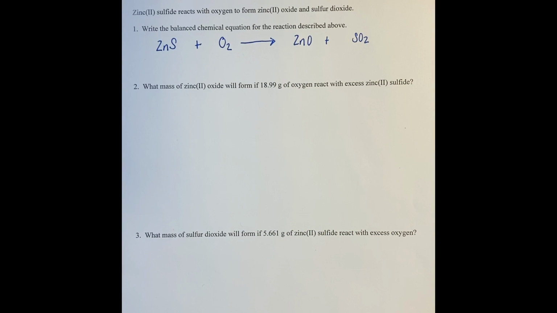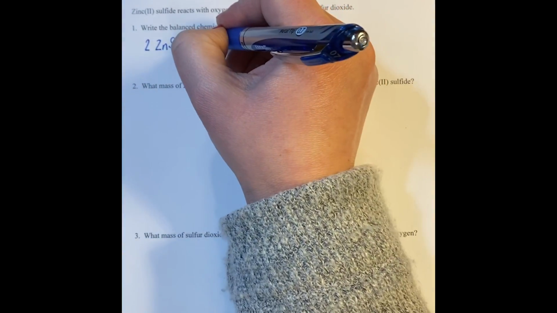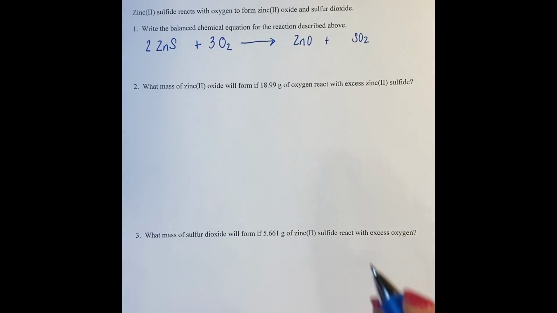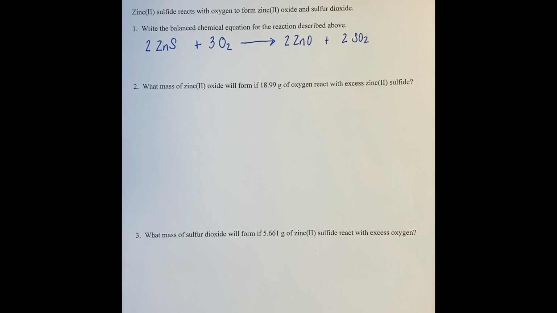Okay, as we look at the components in this reaction and we balance the equation, we need a coefficient of 2 in front of my zinc(II) sulfide, a coefficient of 3 in front of the oxygen, 2 in front of the zinc oxide, and a coefficient of 2 in front of the sulfur dioxide. Now, as we go throughout the rest of the problems that we're going to need to solve in this stoichiometry example, some of the pieces of information that we're going to need include the molar masses of all of these components.